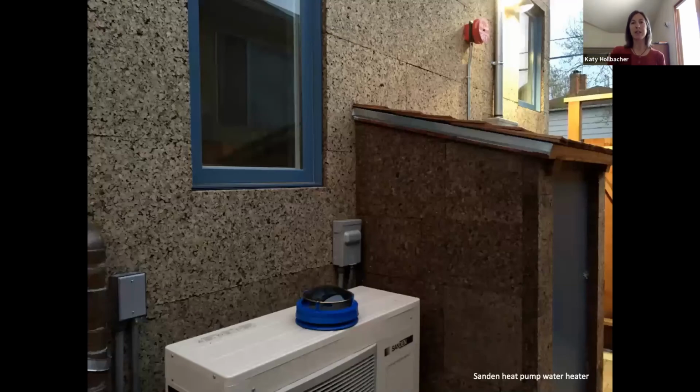So hot water, now we're onto the end. This is a picture actually not from a cold climate project, but otherwise a project that uses sand.